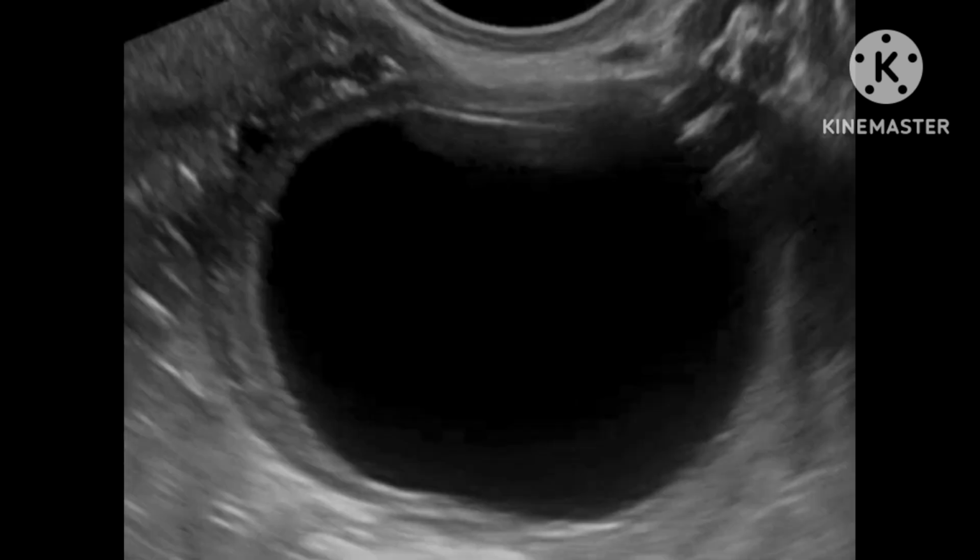They present in women of reproductive age. They are asymptomatic and frequently present on routine pelvic scans. They are a type of functional ovarian cyst and result from persistence of an unruptured Graafian follicle, which then becomes larger in size. They generally resolve spontaneously in 2 to 3 cycles.